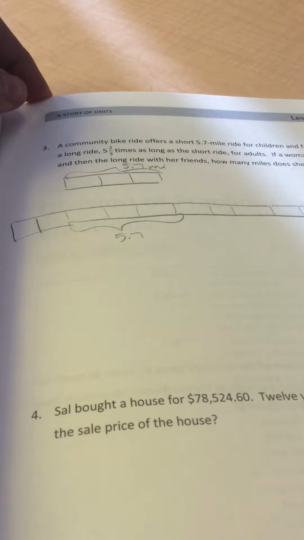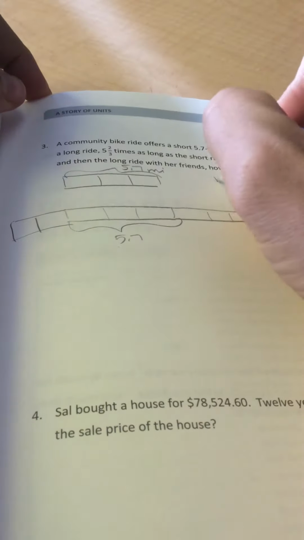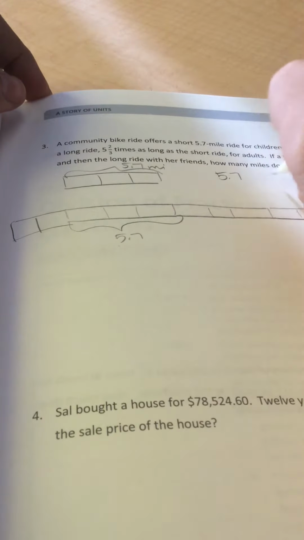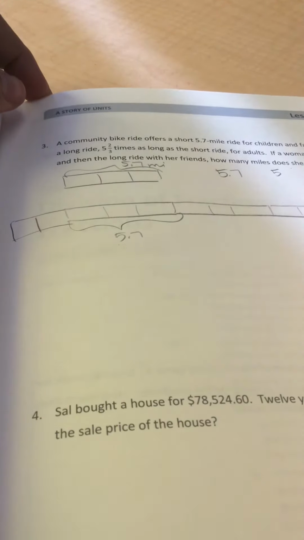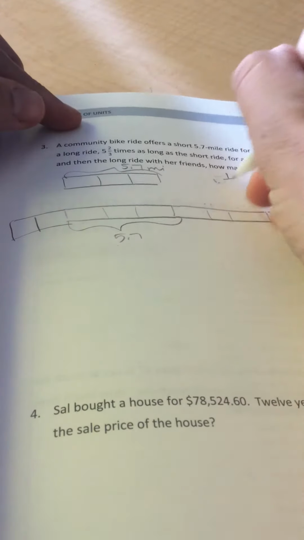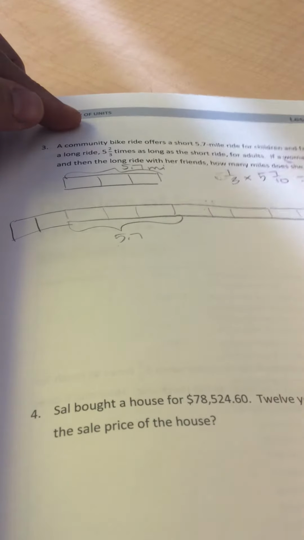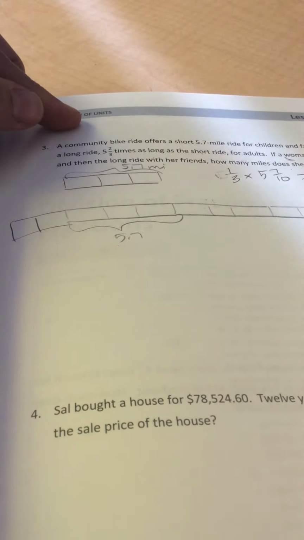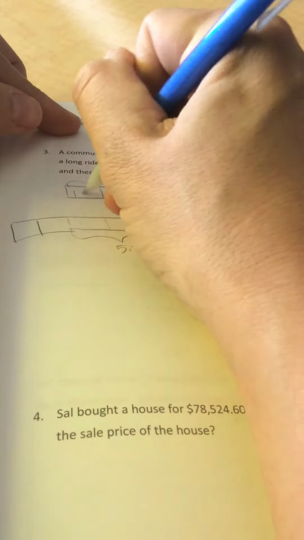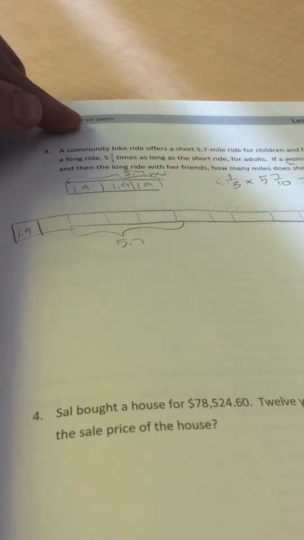So now what I'm going to do is I'm going to make those into thirds too, and then I'm going to see, well, if I have 5 7/10, what is 1/3 times 5 7/10? Well, I get 1 9/10 when I do the math. So now I know that if each one of these is 1 9/10, then each one of these is also 1 9/10.